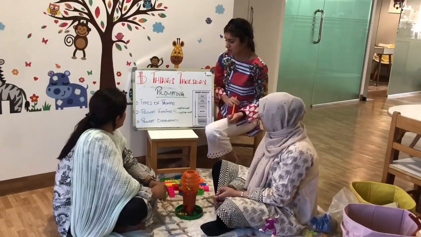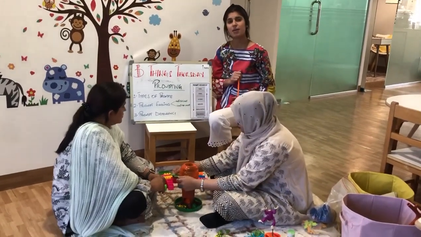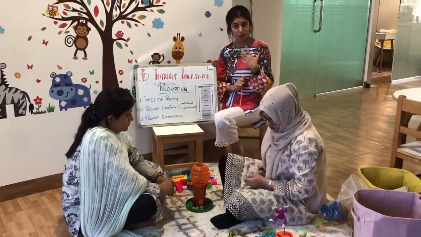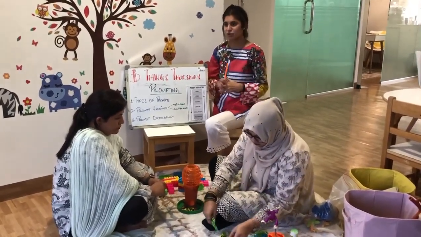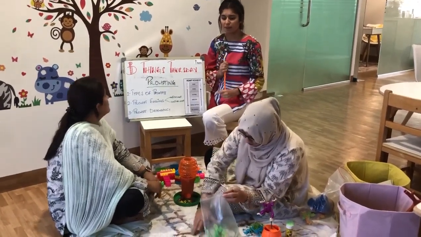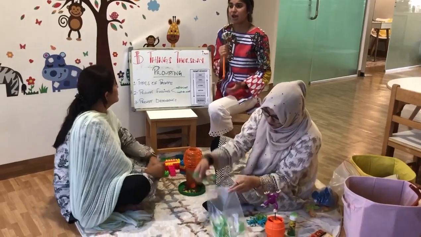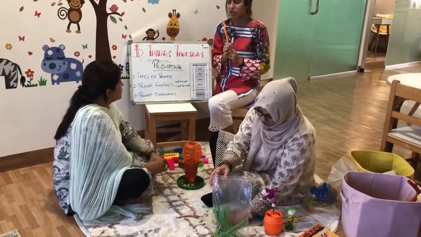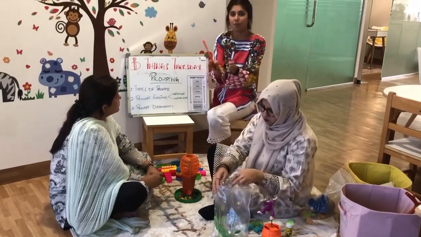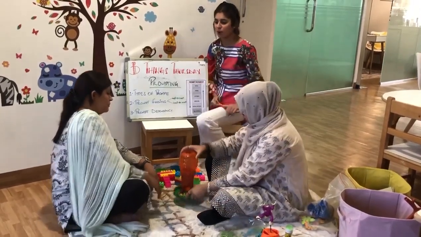We're going to move on to the last one, which is prompt dependency, which is something very important. What happens in prompt dependency is when children get used to being prompted or guided to do something, they wait for you to prompt them. So for example, if the therapist is teaching the child to clap, the child will hold out their hand until the therapist is going to prompt the child. So let's show some prompt dependency.